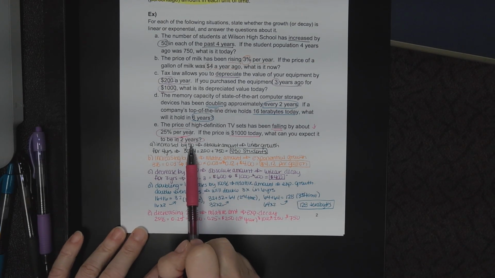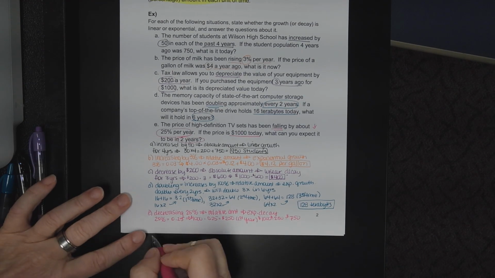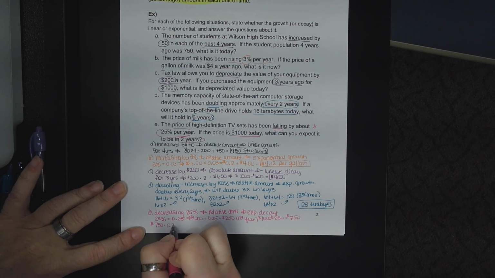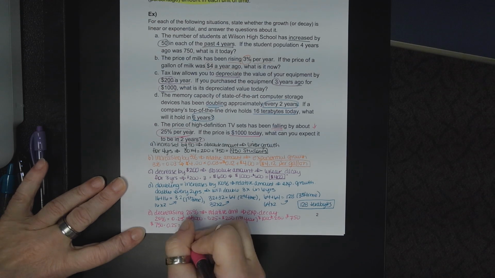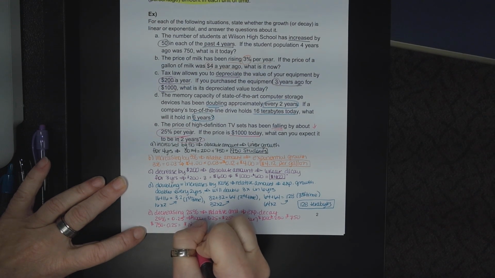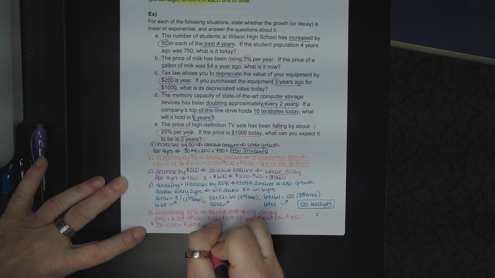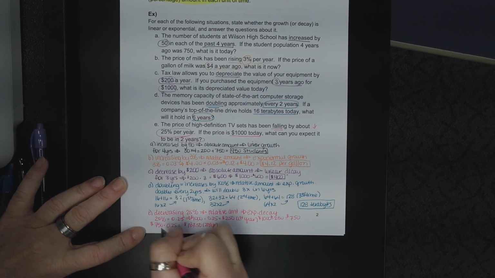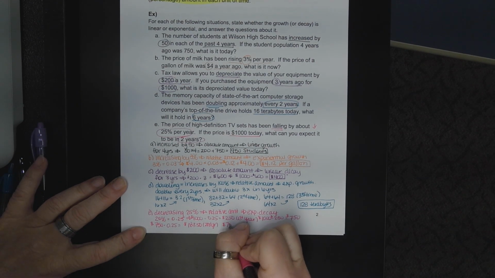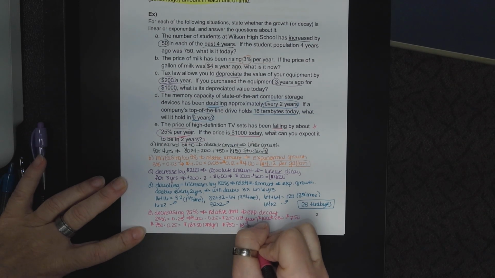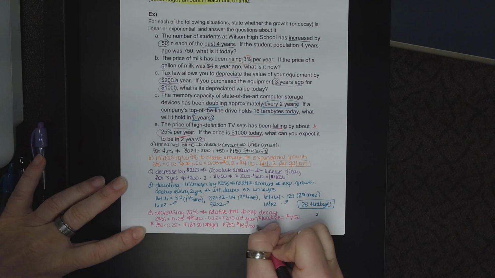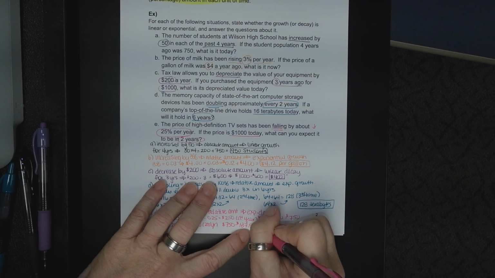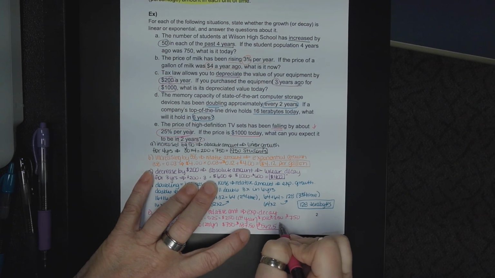Our TV is worth $750. But we know we're going to depreciate for 2 years, so we have to do that again. So we're going to take this $750, multiply that by 0.25, and that's going to equal $187.50. So this is the second year. So we're going to take the $750 and subtract the $187.50. $562.50 is what our TV will be worth after 2 years.